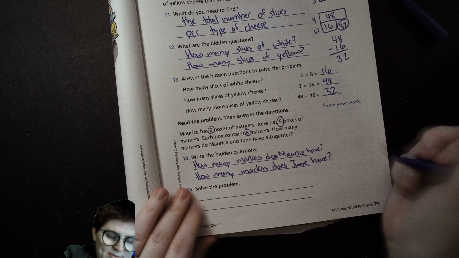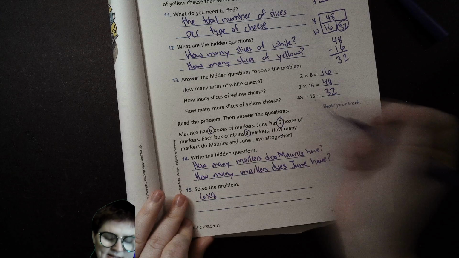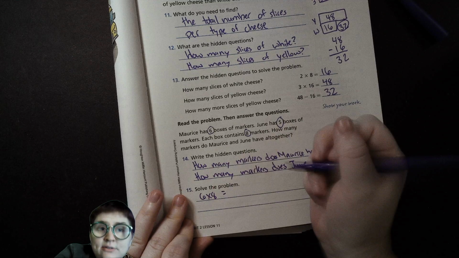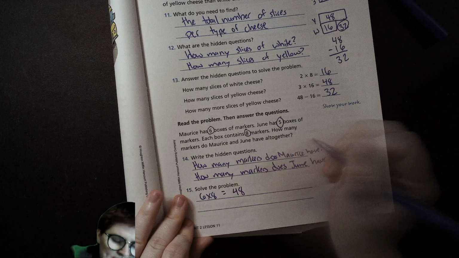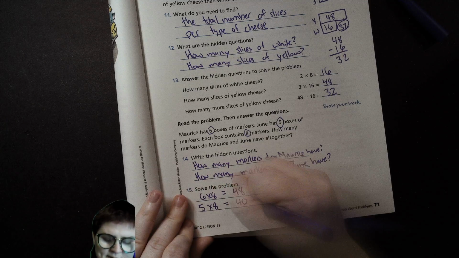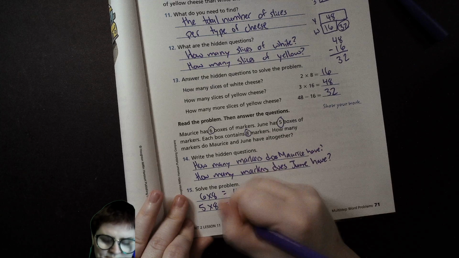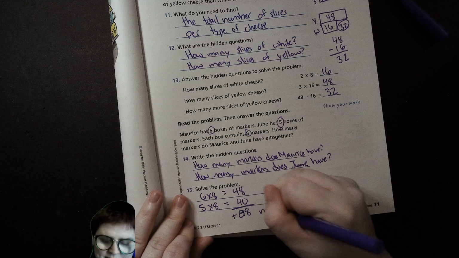So for Maurice, we'll do 6 times 8. And 6 times 8 is 48. And June has 5 times 8, which is 40. So that's a total of 88 markers.